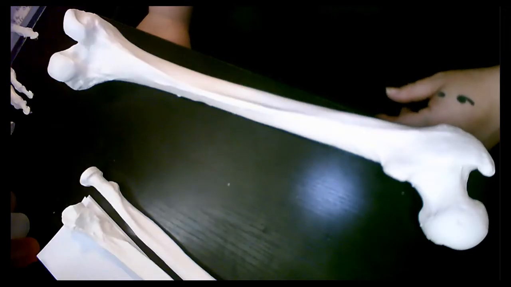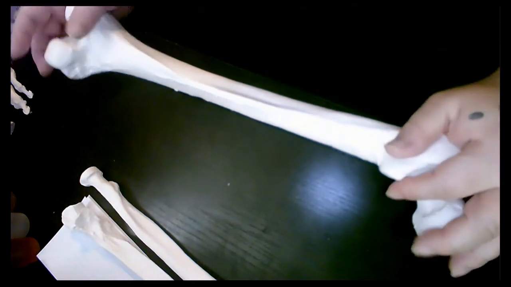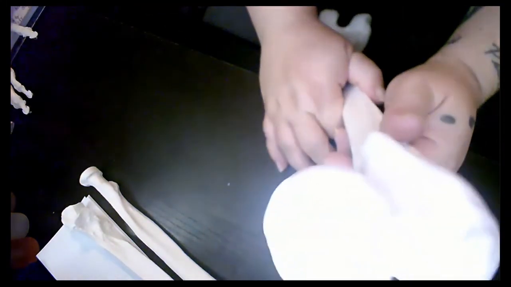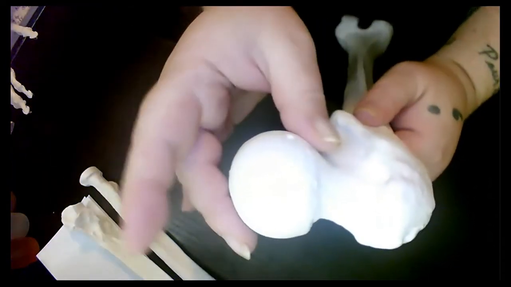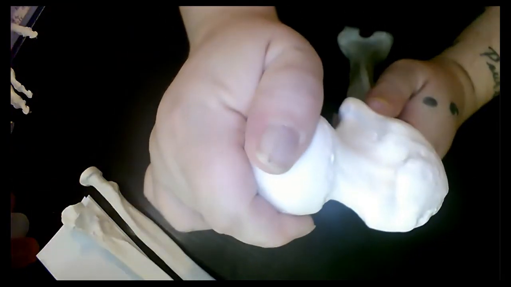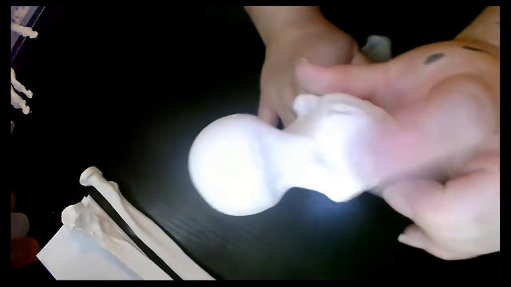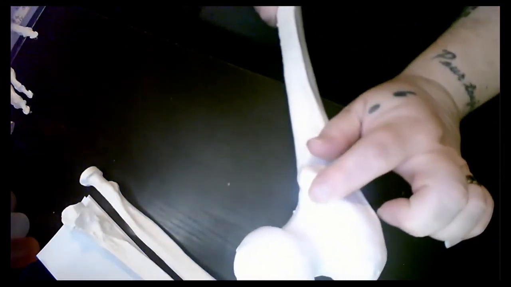Next, we will go on to the femur. This is the femur. So we will start at the superior side of the femur. The femur is the biggest bone, and along with the teeth, least likely to decompose. So we have the head, the neck, the greater trochanter, the trochanteric crest.